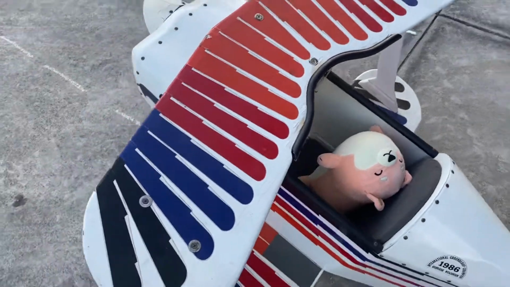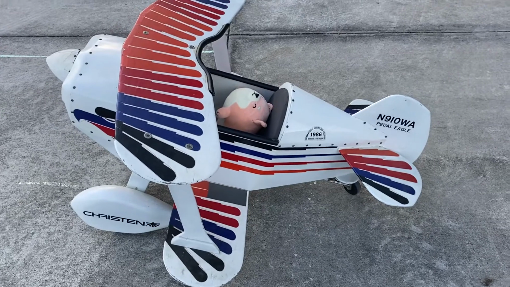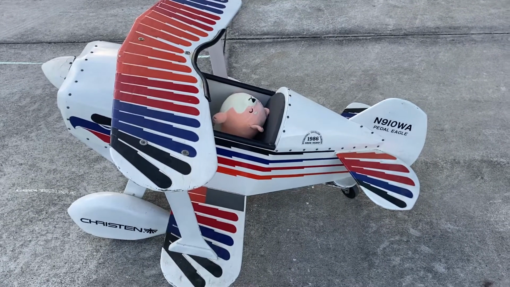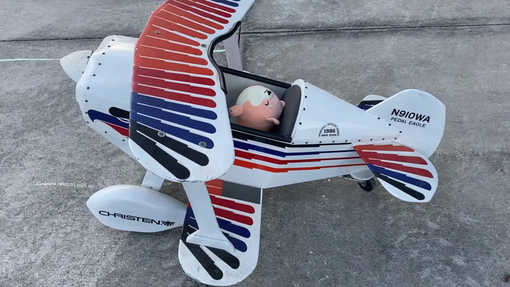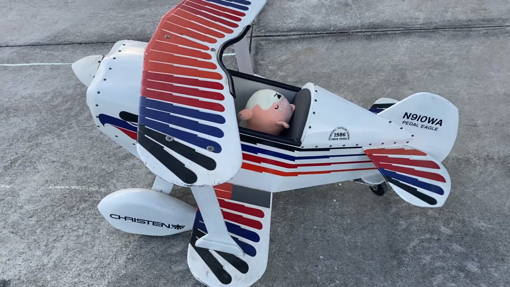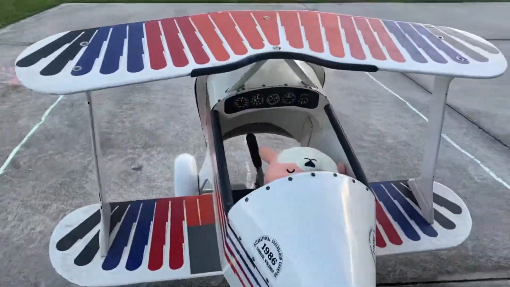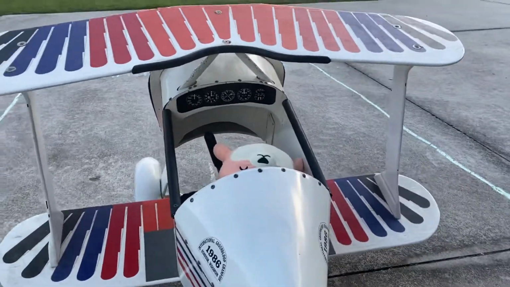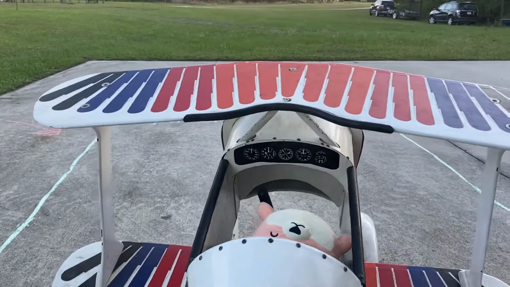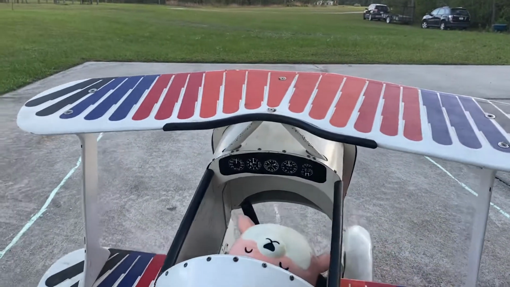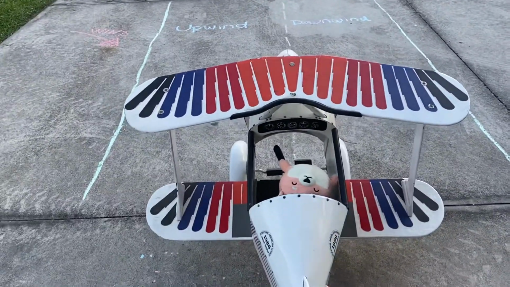So tailwheel airplanes are a little more prone to ground loops, even though you can ground loop a nosewheel airplane as well, because tailwheel airplanes are unstable on the ground. They have the CGs behind the main wheels. So as I'll show you here, if I try to push this airplane this way, it's really hard to push, so it's unstable going forward. It's hard to keep it straight. It's easier to push it backwards, so it's unstable going forward, stable going backwards.